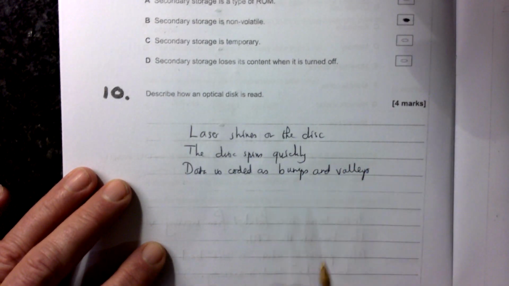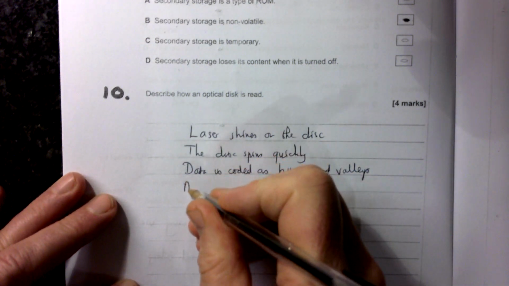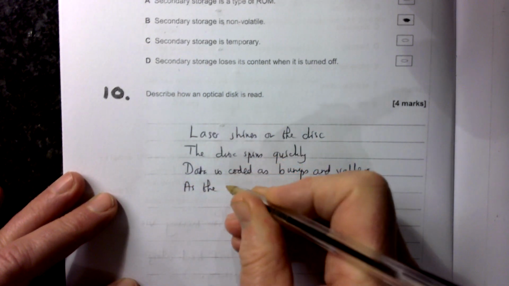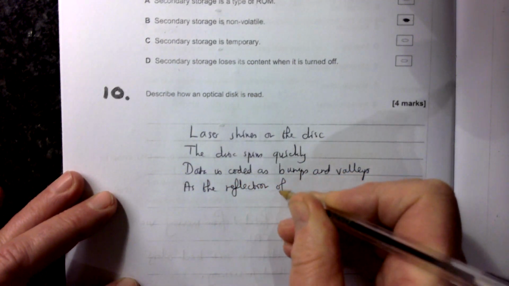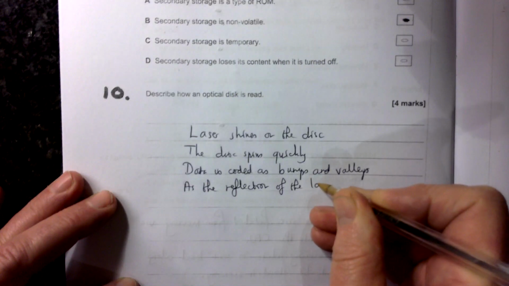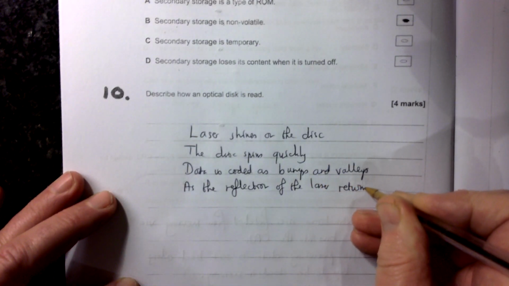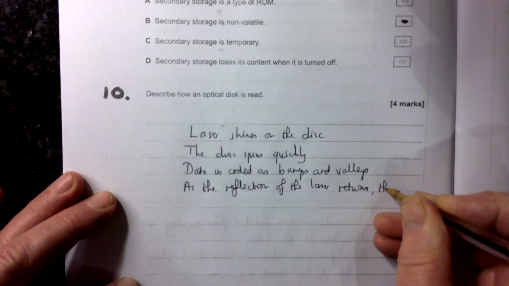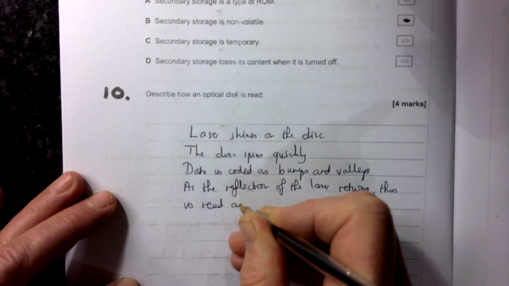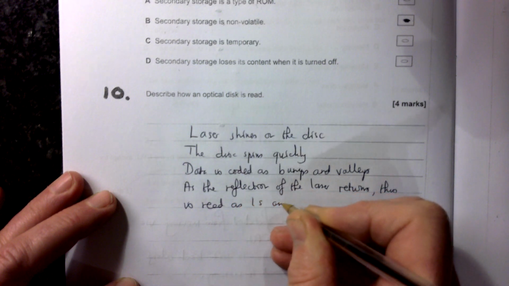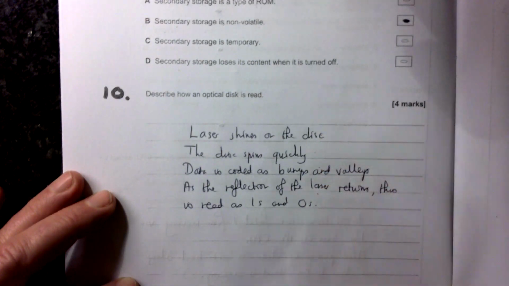So data is coded as bumps and valleys as the reflection of the laser returns. This is read as ones and zeros. 1, 2, 3, 4.